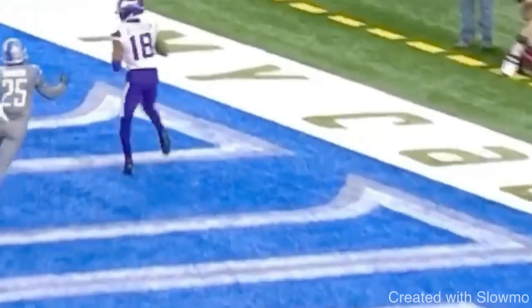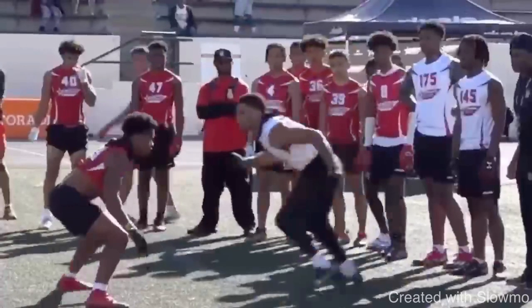So now, those are the 3 releases that we can choose from. You have a wide step, you have a slide release, and then you have a split release. So now we're going to show 3 specific pre-snap looks. Then you guys can choose which release to go with, okay? So now, first pre-snap look is going to be this right here.